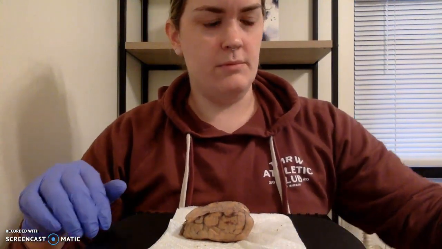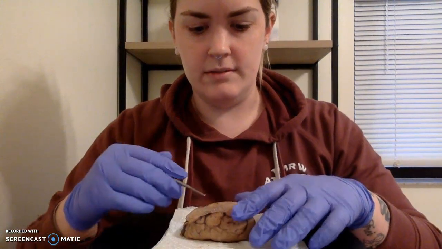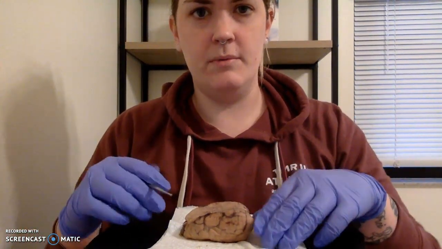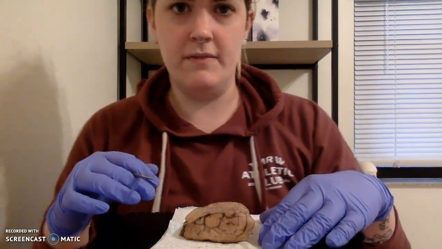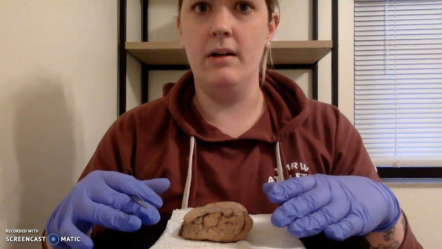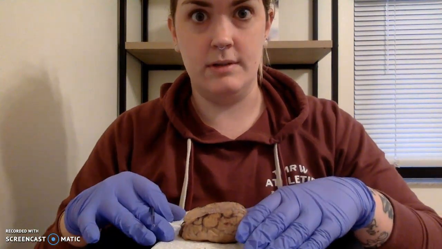What we did was go ahead and remove that meninge layer at the top of the brain, which I found very difficult to do. I don't know if it was the method of preservation or if that's just how tough that layer is, but it was very interesting to see how well it kept all of our components together.